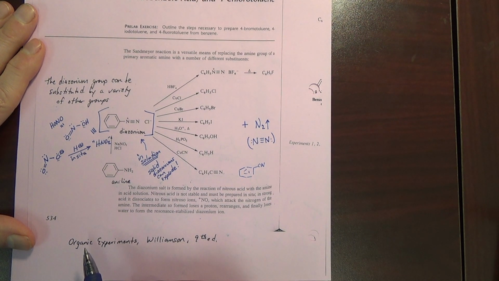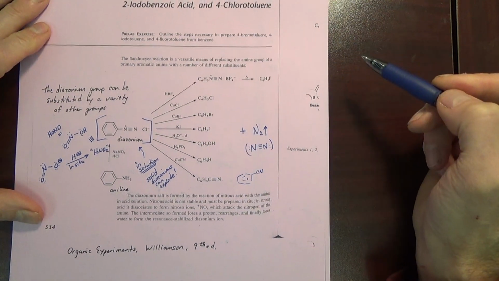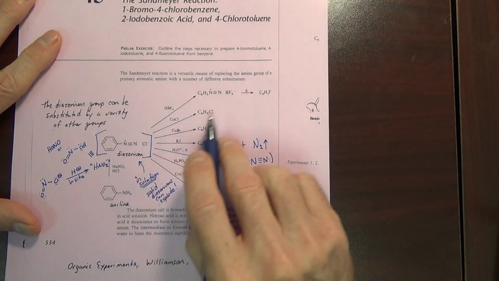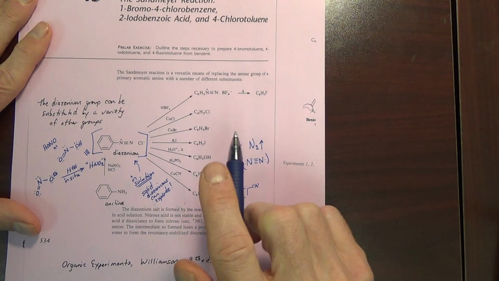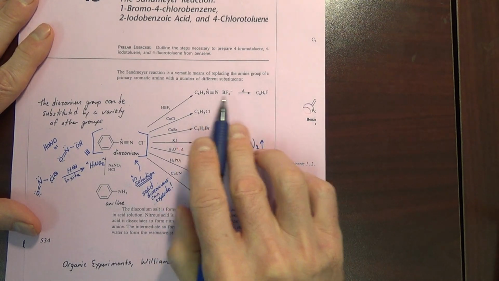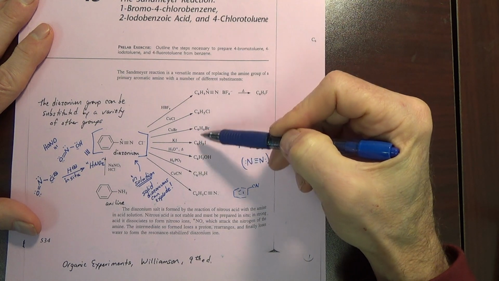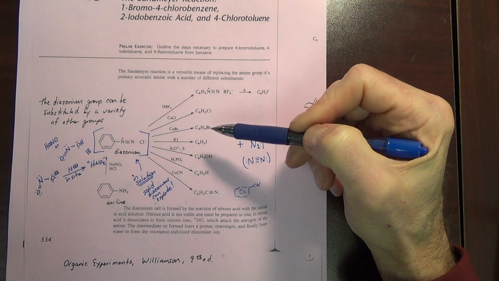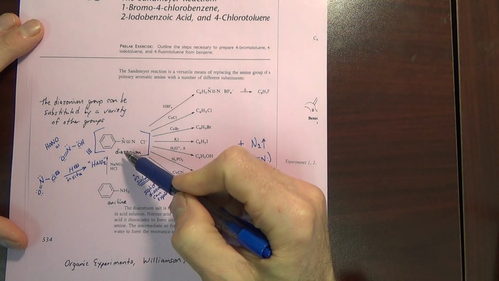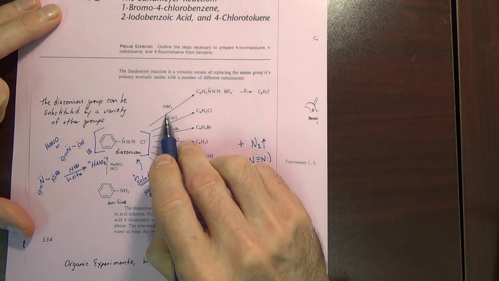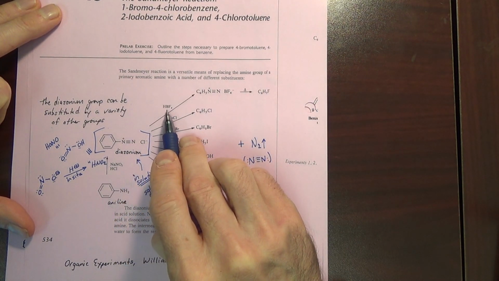Okay, let's look at a couple others which are a little bit more specialized. We can get a fluorine on the ring. Now actually this is very important because it's very difficult to directly put a fluorine on the ring because F2 is so reactive. But if you proceed via the diazonium, you first react the diazonium with tetrafluoroboric acid, it's called.